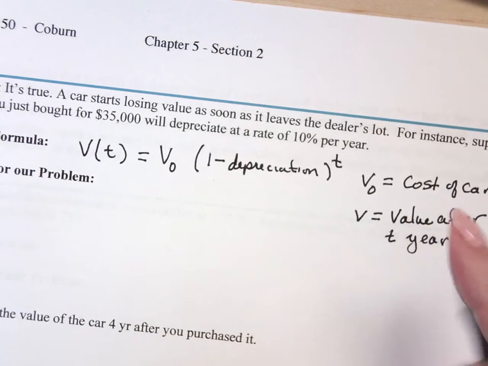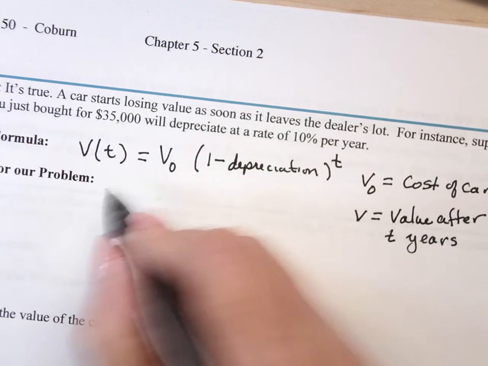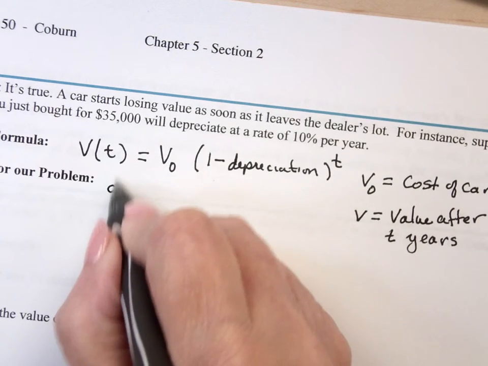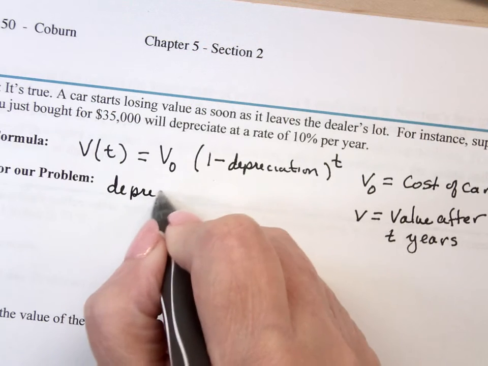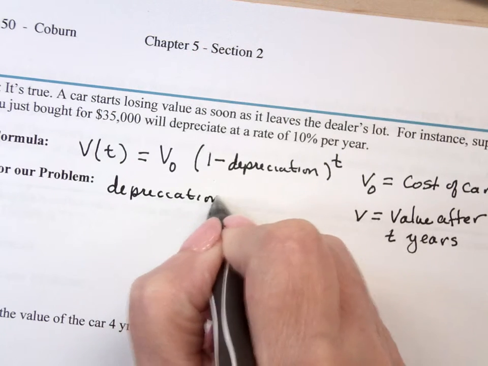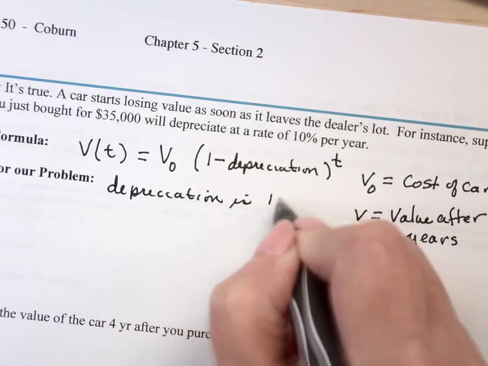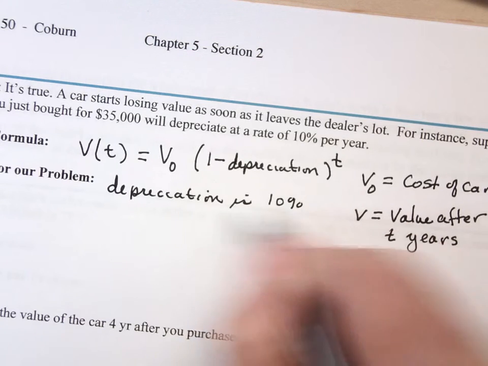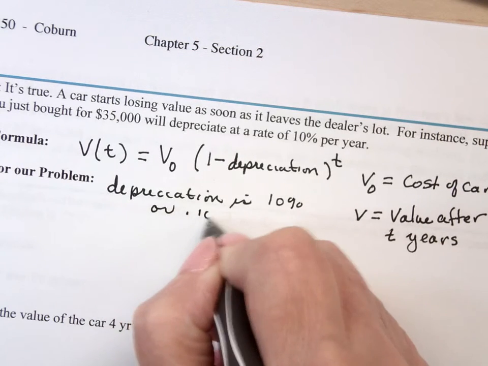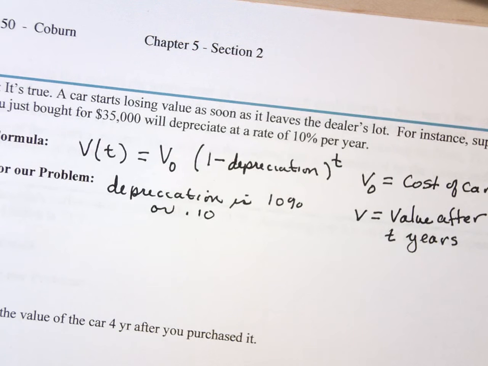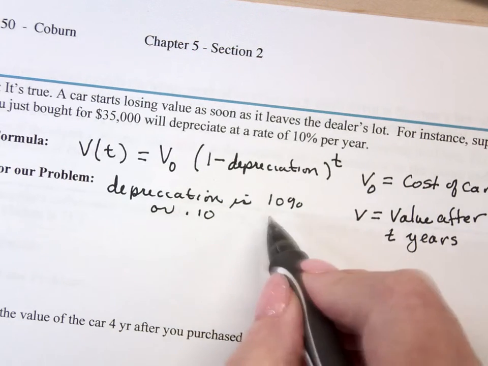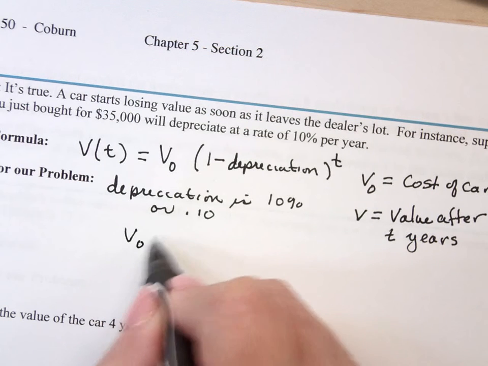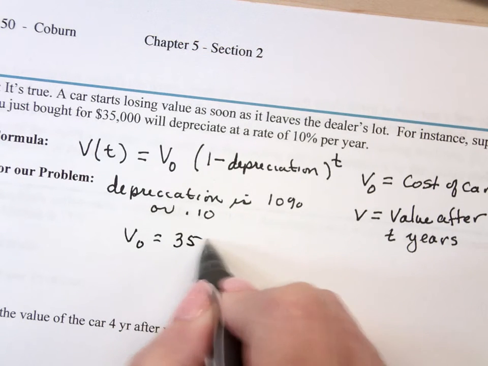So for us, the depreciation is 10%, or 0.10. And V sub 0 is 35,000.